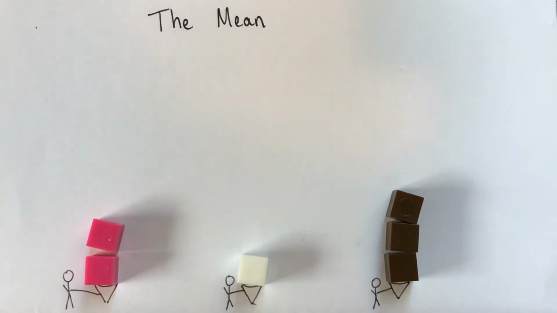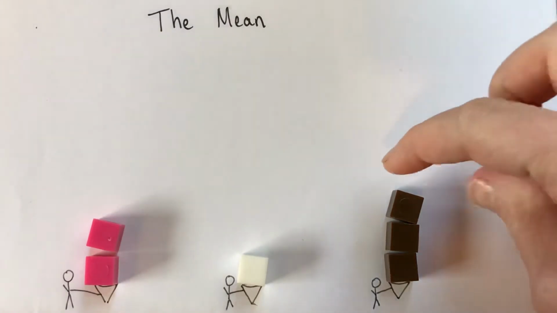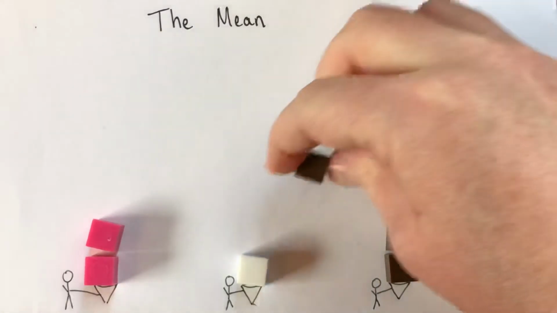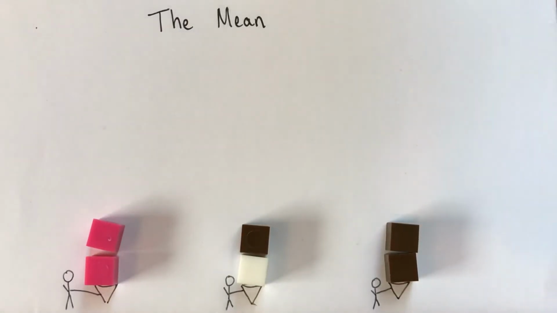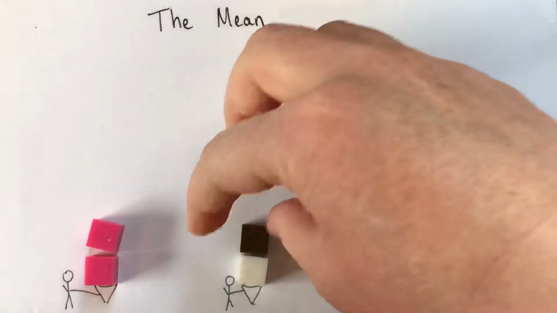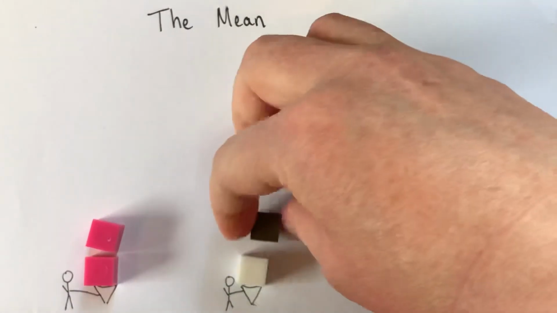The mean is like the fair share number, where if you took these, the 2, 1, and 3, and you shared them. So if our chocolate ice cream eating friend gave a scoop to the vanilla ice cream eating friend, then now everybody has 2 scoops. And so the mean of these numbers, the 2, 1, and 3, is 2.